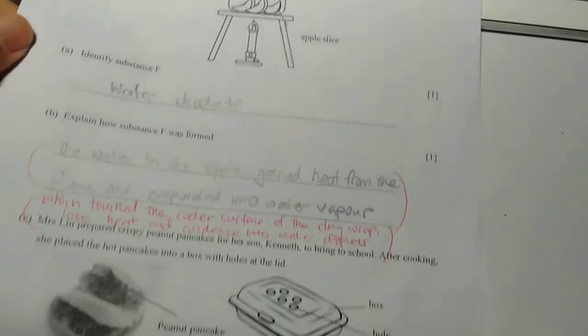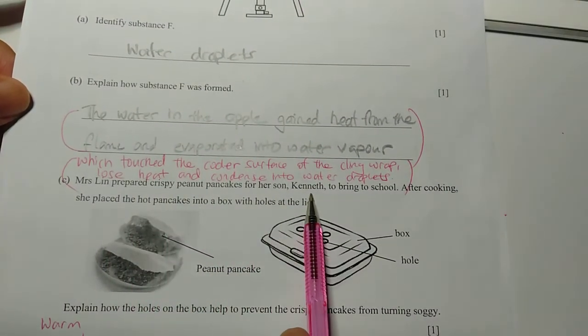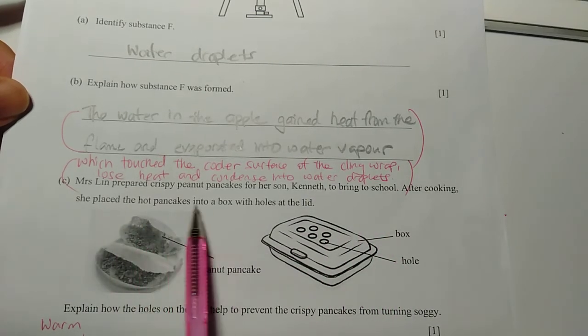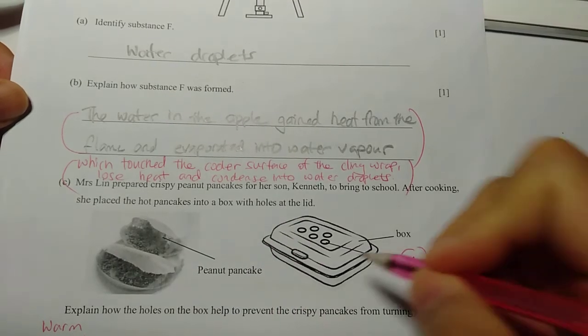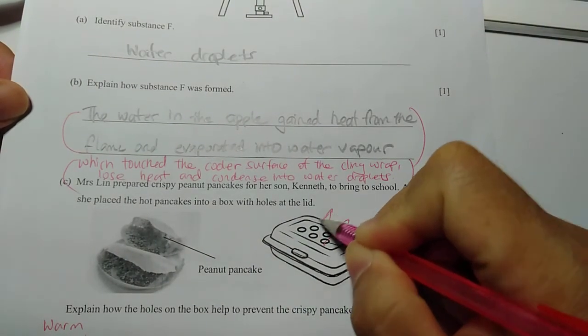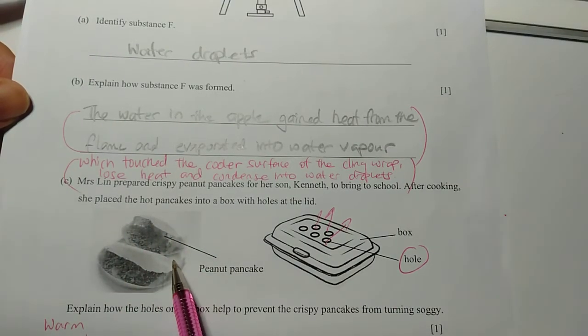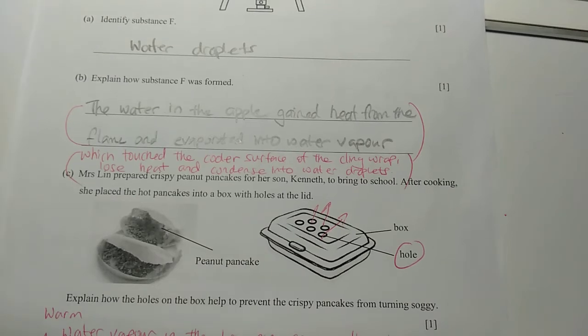Alright, now for the last part. Mrs. Lin prepared crispy peanut cakes for her son Kenneth to bring to school. After cooking, she placed the hot pancakes into a box with holes at the lid. Now the holes will let water vapor inside escape. Now this is naturally very moist. So when it's hot, the heat from the pancake will cause the water in the moist pancake to evaporate. If you've eaten Mr. Bean kind of pancake before, you know what I mean.